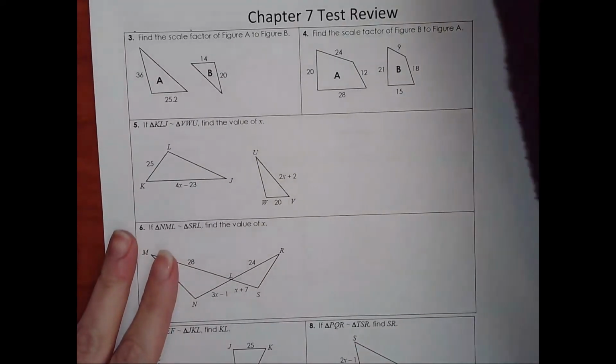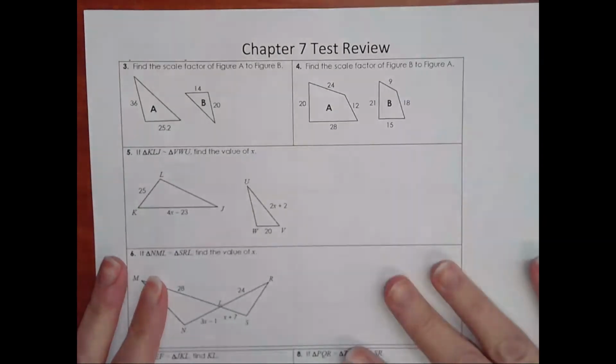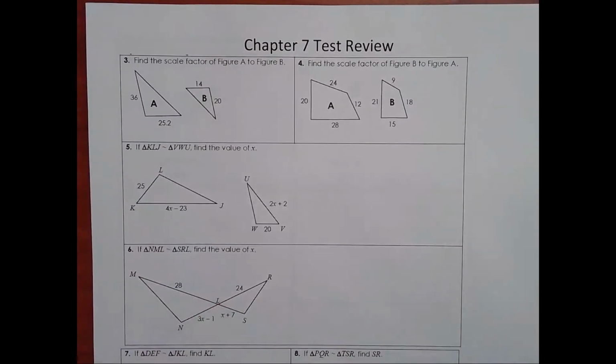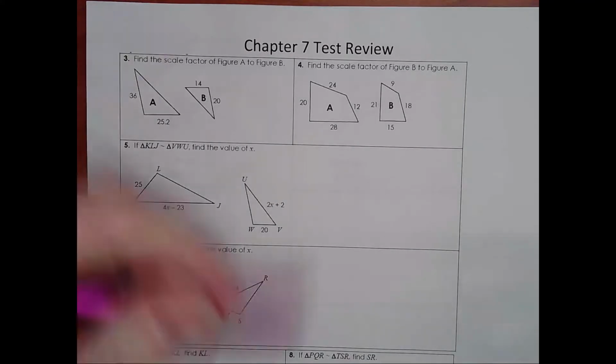All right, guys, we've made it to the Chapter 7 test, last test before spring break. So excited. I'm not going to go over all of these. My plan is to go over a few of them because they kind of repeat themselves and I don't think that's necessary. So I'm going to start with the first page.